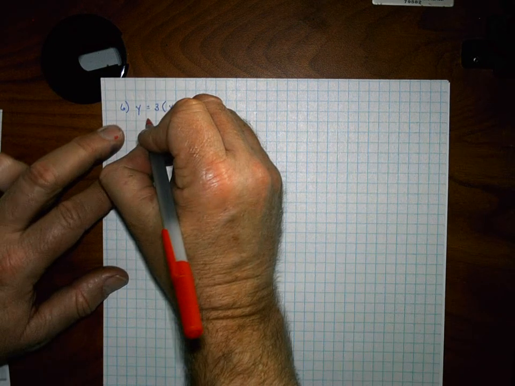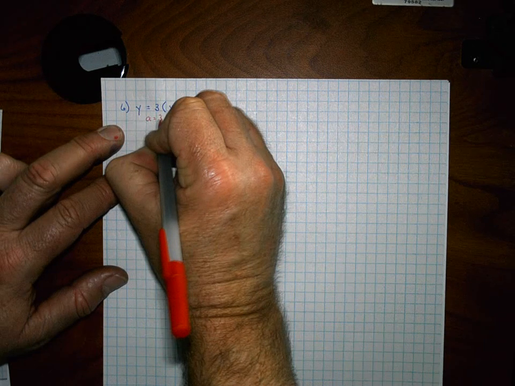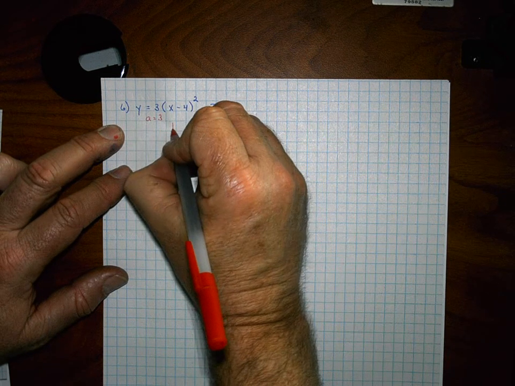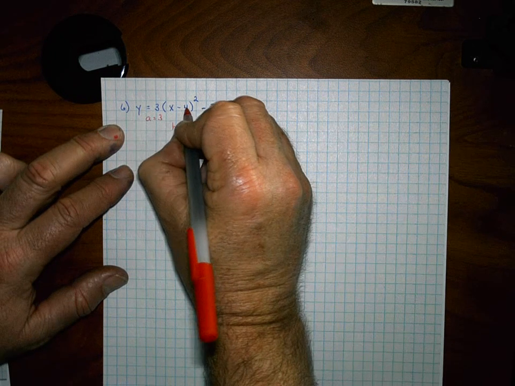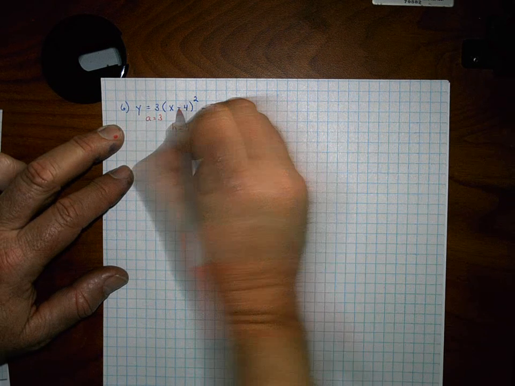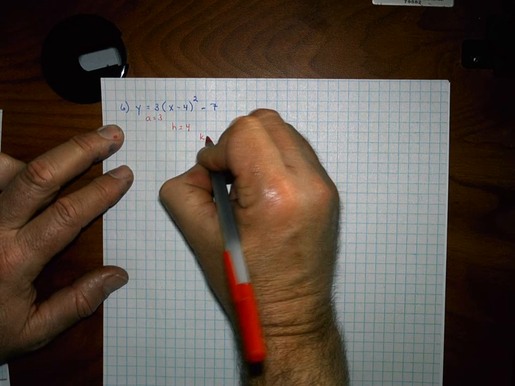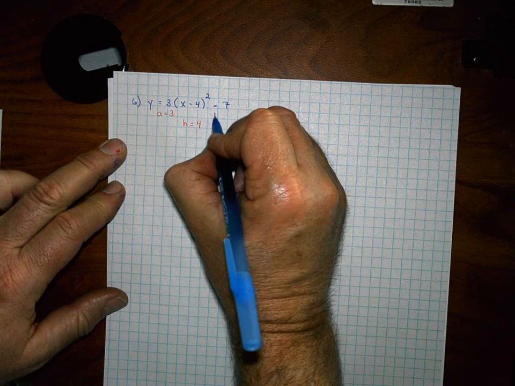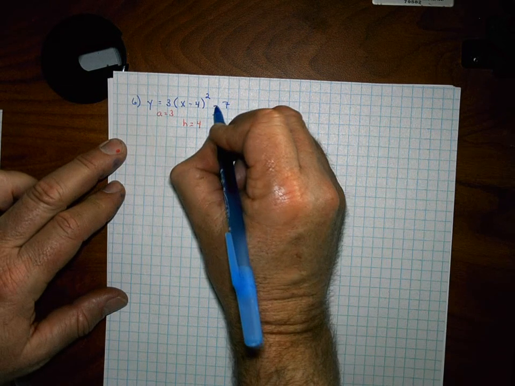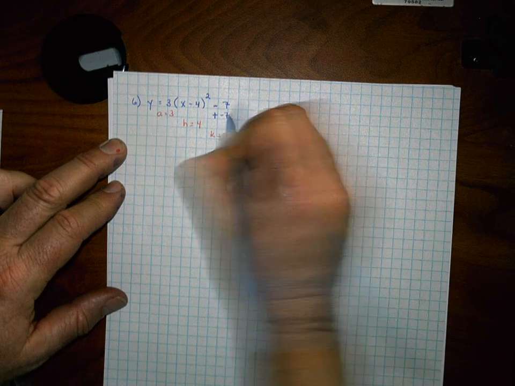So what's your a value? Well, your a value is 3. What's your h value? Your h value is positive 4. Your h value is always the number inside the parentheses after the subtraction sign. What's your k value? Your k value is the number outside the parentheses, but it's after the addition sign. So you have to think of minus 7 as plus negative 7.